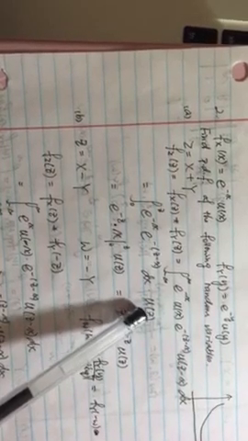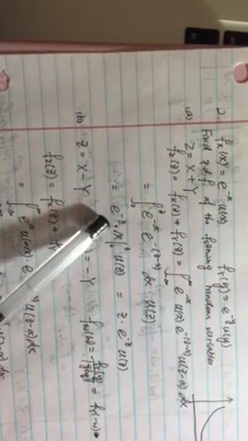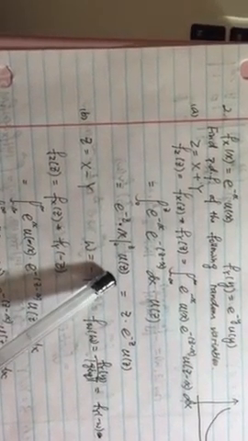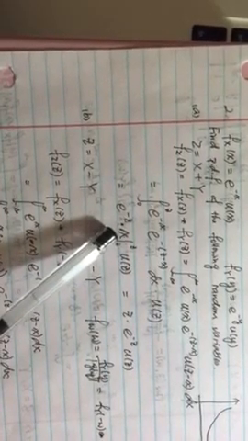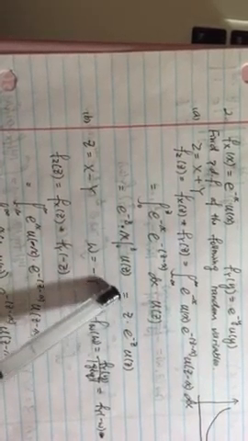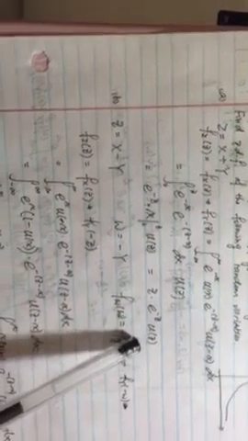We write it here, and this integral becomes e to the negative z times x from 0 to z times the unit step function of z. When we plug in x as z, it's just z. So we have z times e to the negative z times the unit step function of z.